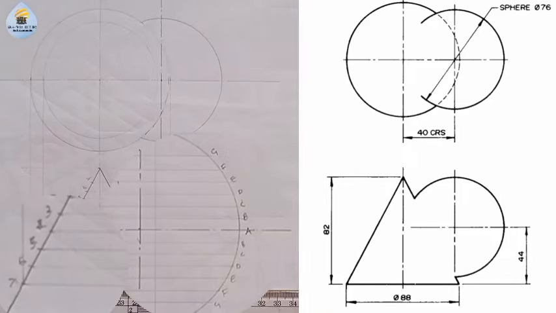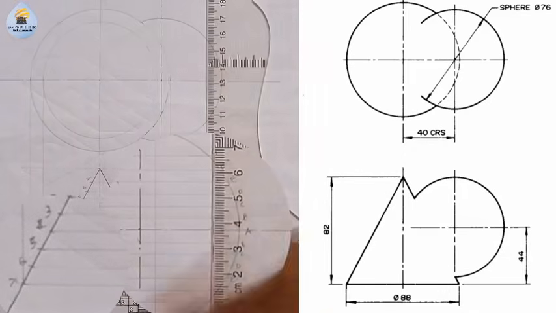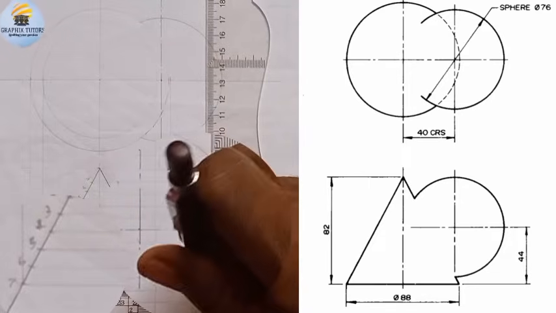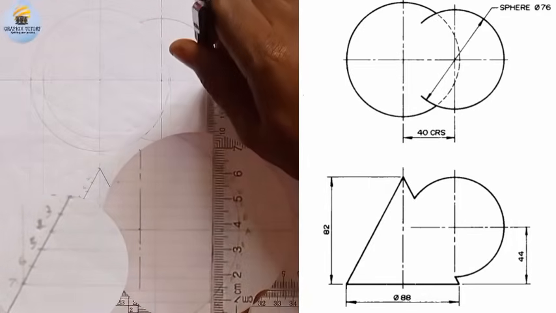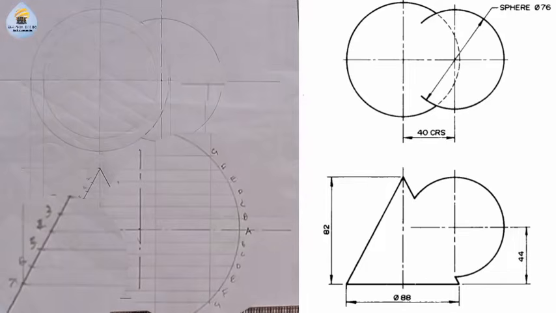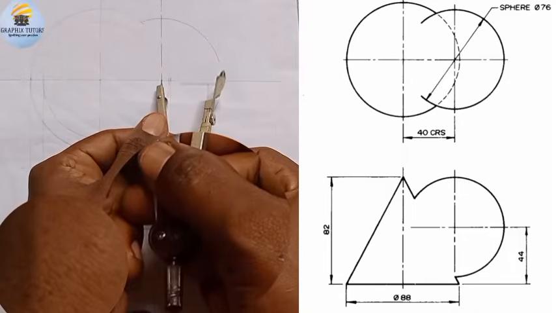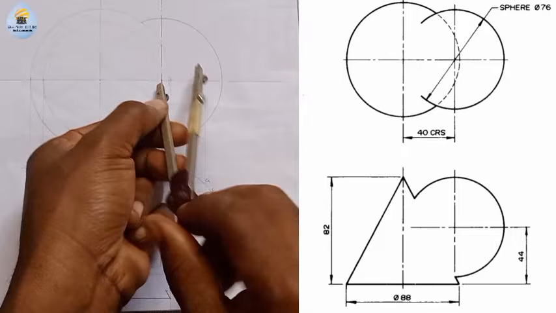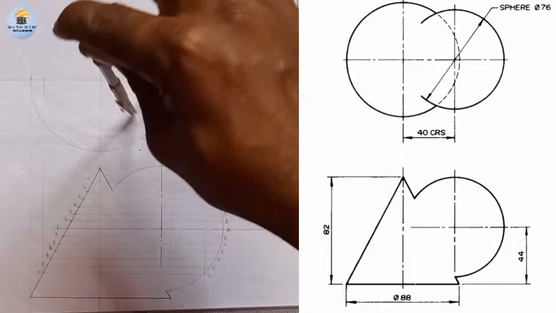So since I projected 7 here, I'll come and project this one too here, the G. That is AG. They're on the same point. So I'm going to place it from the center of the sphere here, take it to this point here, and draw another circle this way.